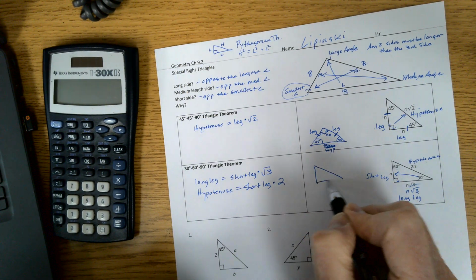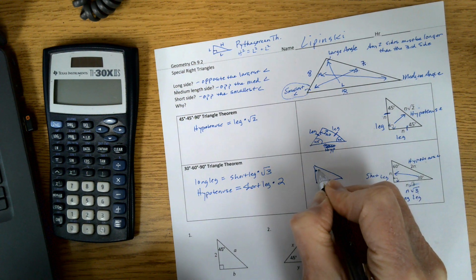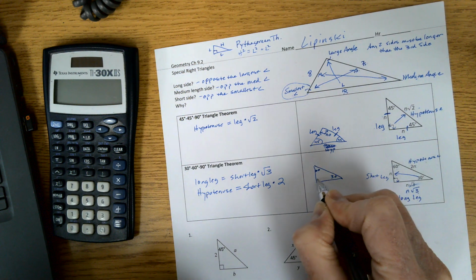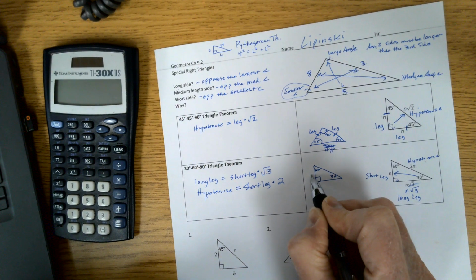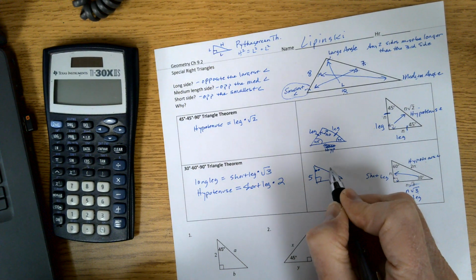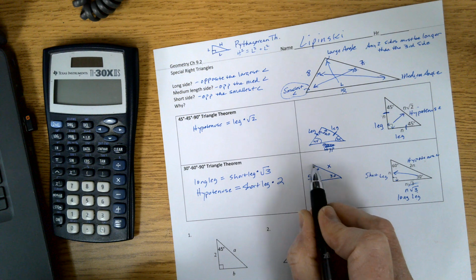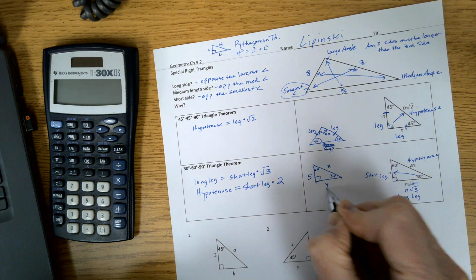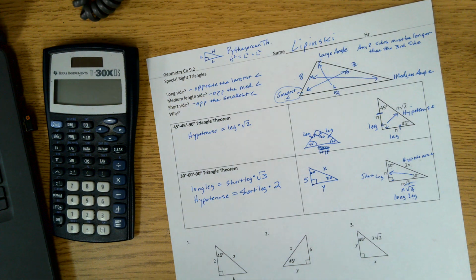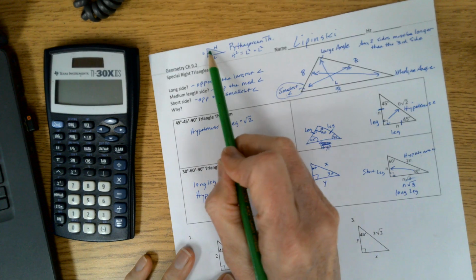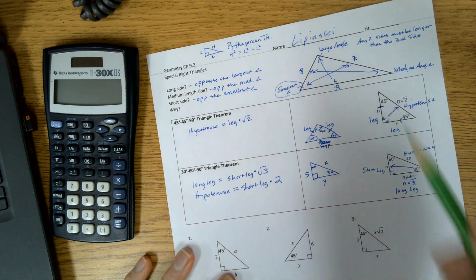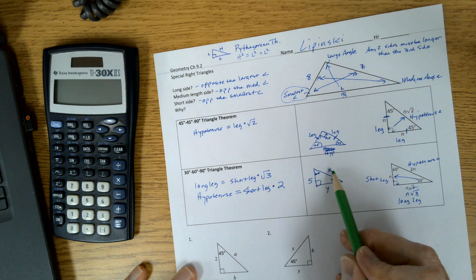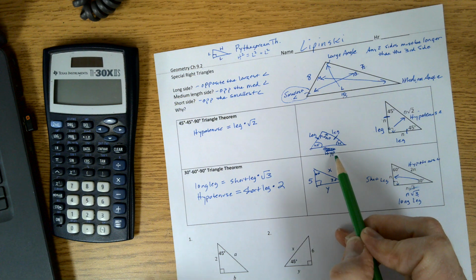If I tell you this, I'm going to keep it in the same orientation just to keep it simple first, that the short leg is 5 long. And I ask you to find the length of the hypotenuse and find the length of the long leg. When you do these, just like when we did the right triangles, I always wrote in leg, leg, hypotenuse. I'm going to do that with a 30, 60, 90 and with a 45, 45, 90.